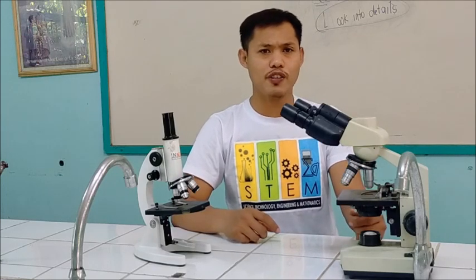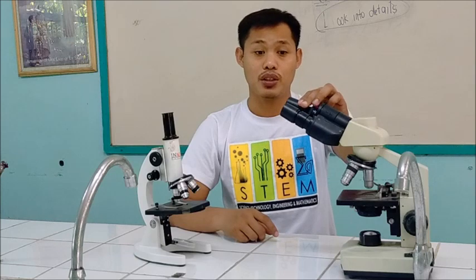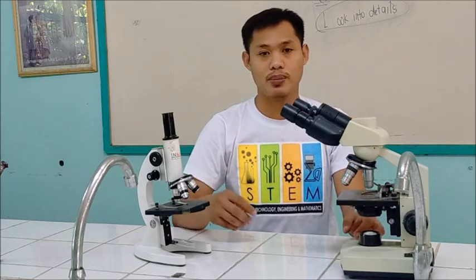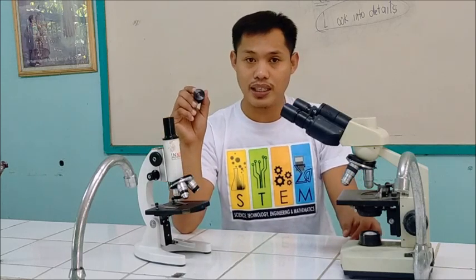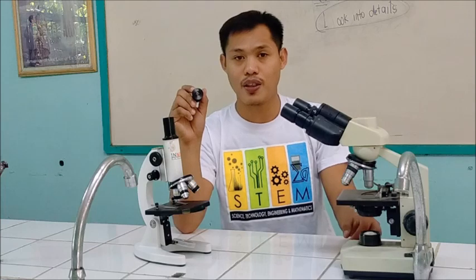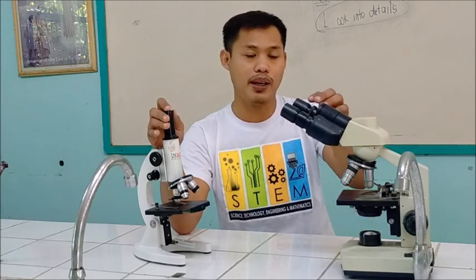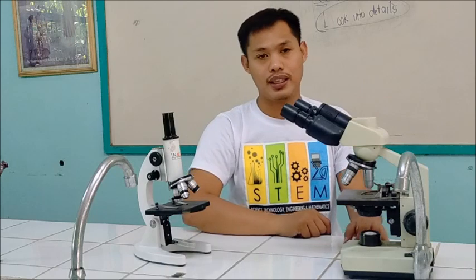Now for the parts of the microscope, first, the eyepiece. The eyepiece is actually adjustable. You can use any magnification you want, or you can change the magnification. For the monocular here, we have 10 times, or 10x, meaning that it can magnify up to 10 times. For the binocular here, we have 100x, which means that it can magnify up to 100x.